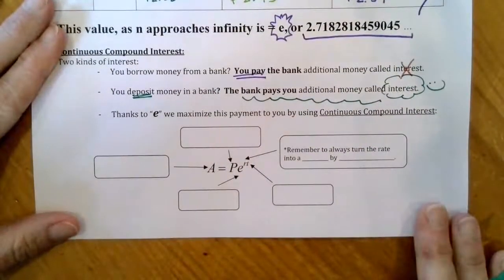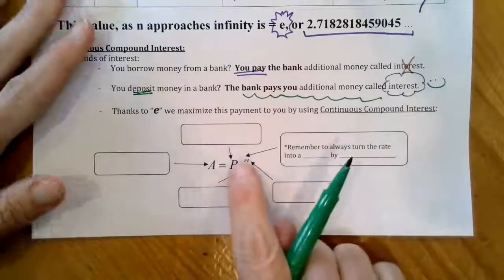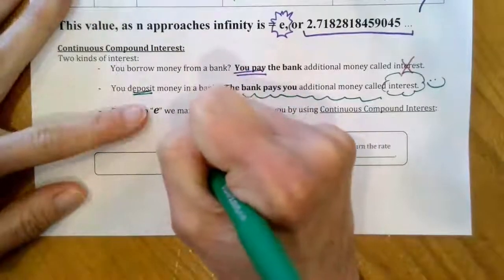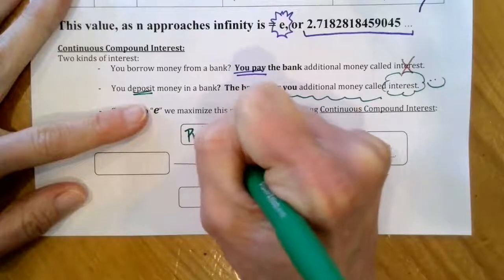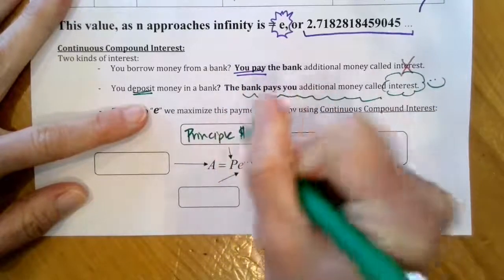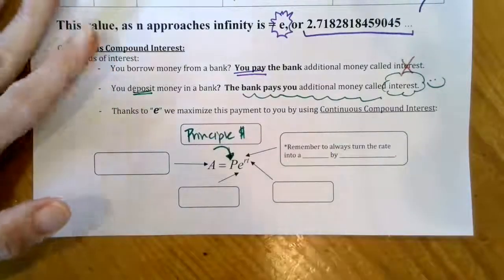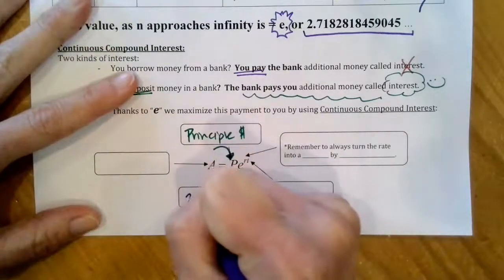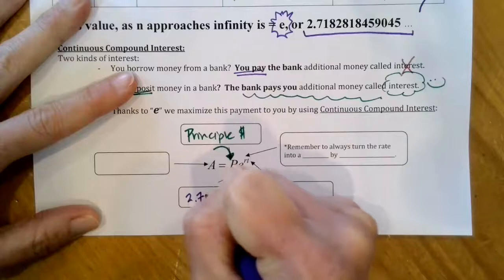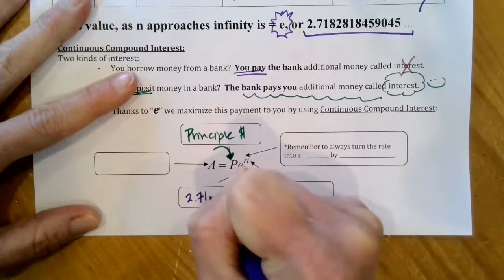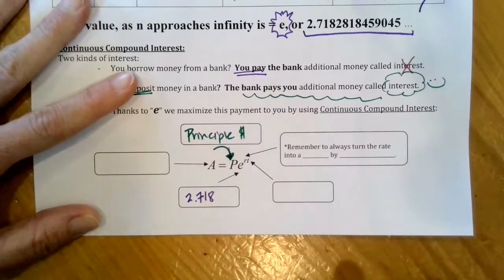Okay, let's talk about what all these words mean, okay? This P is going to stand for your principal. That's the amount of money that you put into the bank account, okay? Here's E. It's our beautiful growth factor that ends up being about 2.718.